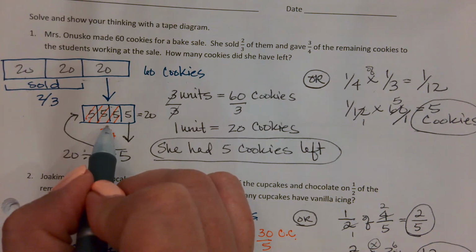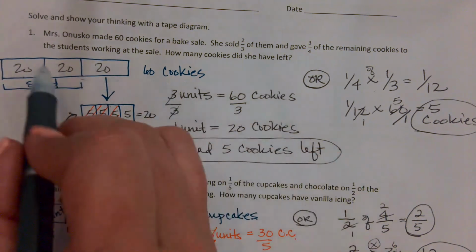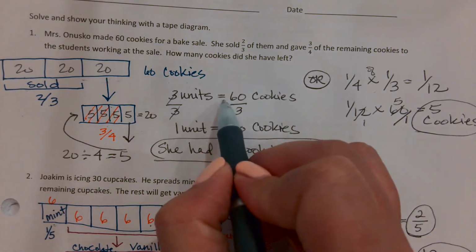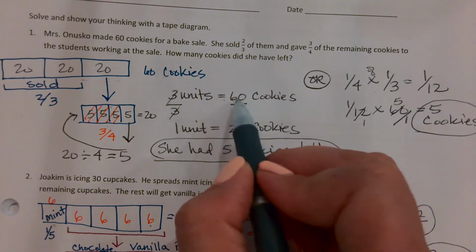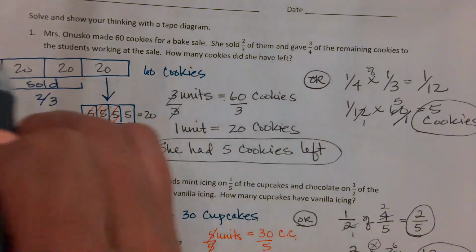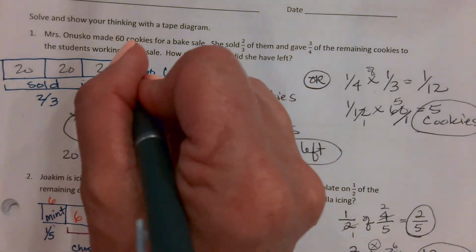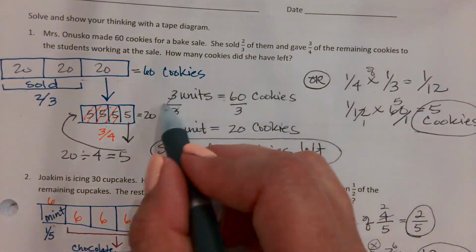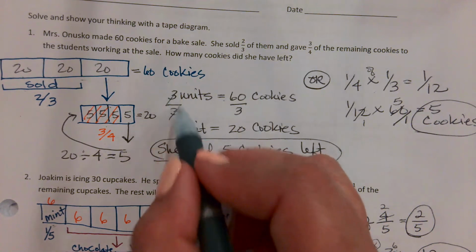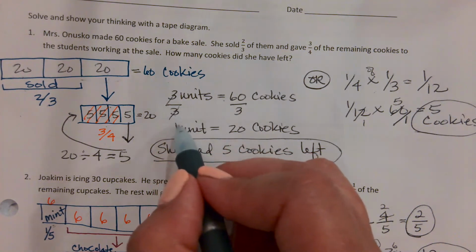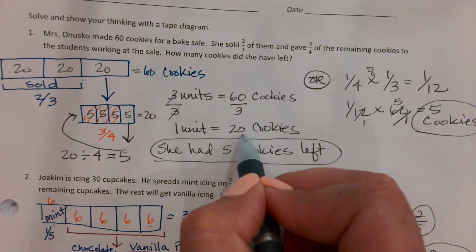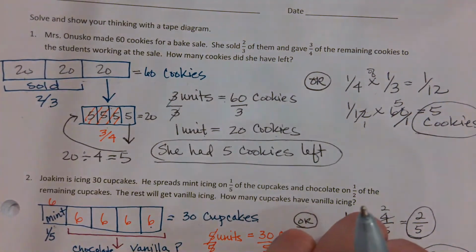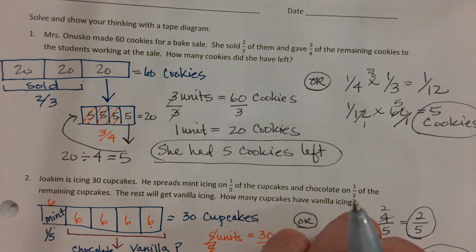So from here, I went, well, 3 units is equal to 60 cookies. That's what we know. 3 units is equal to 60 cookies, right? So what I do on one side, I do on the other, and I divided. That takes me down to 1 unit. 1 unit equals 20 cookies. I came back up here. I filled in my units from there.